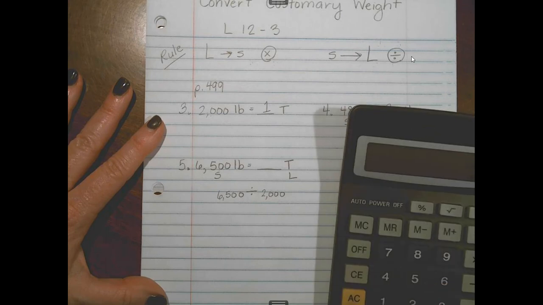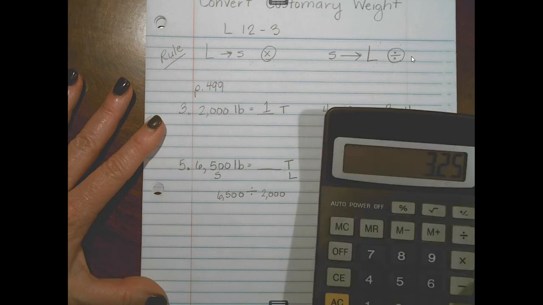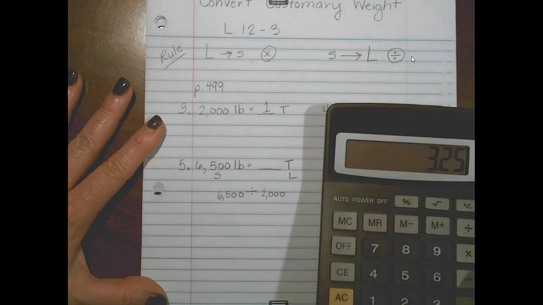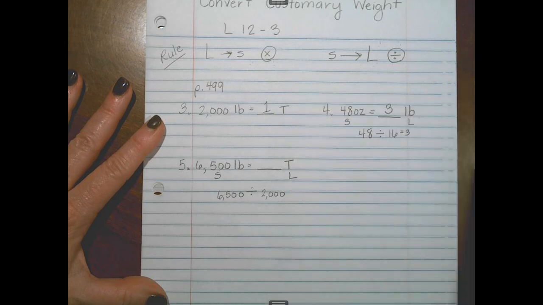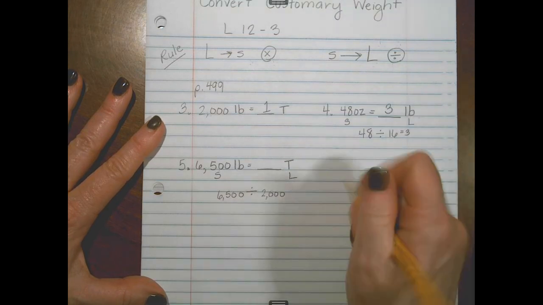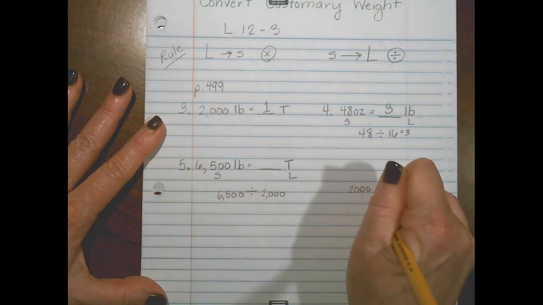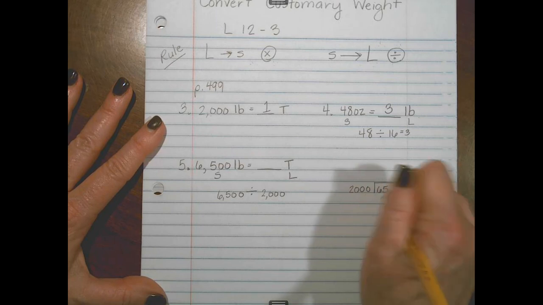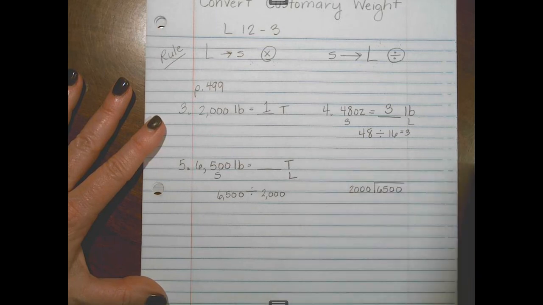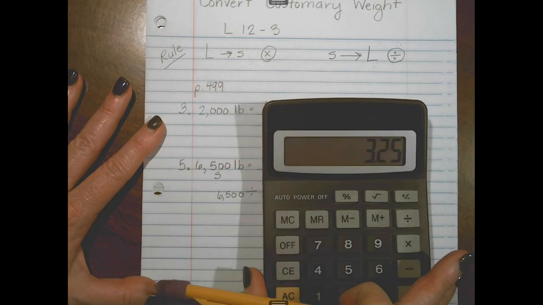Again, we're going to use that calculator. 6,500 divided by 2,000. We get a decimal number. So we're going to solve this with long division, but our calculator is going to help us. So all we do is we set up 6,500 divided by 2,000. Look at that. We know it goes 3 whole times, right?